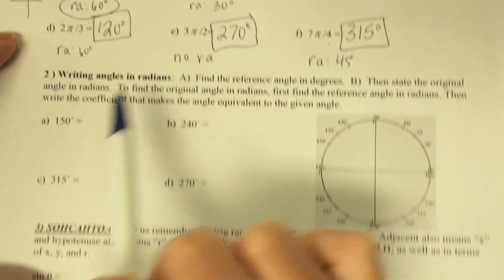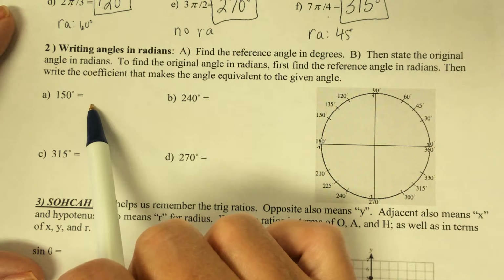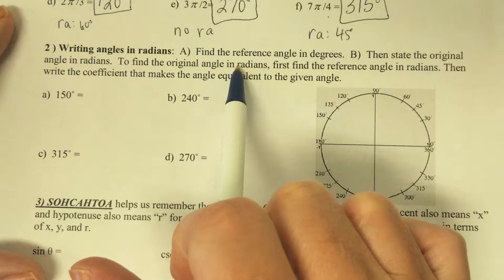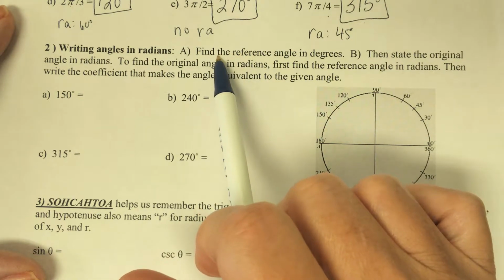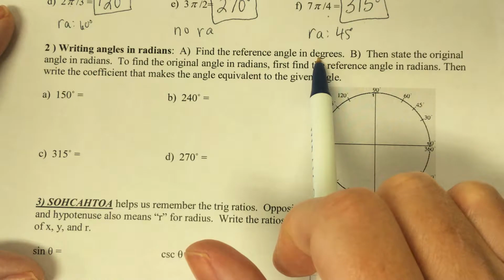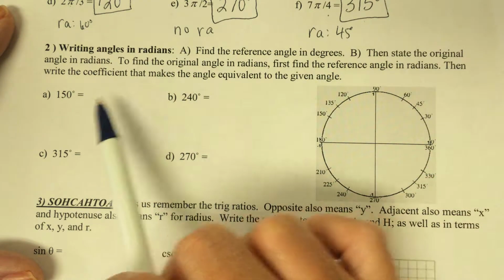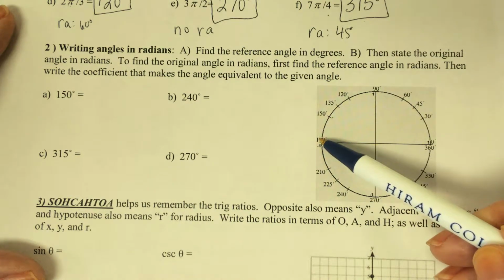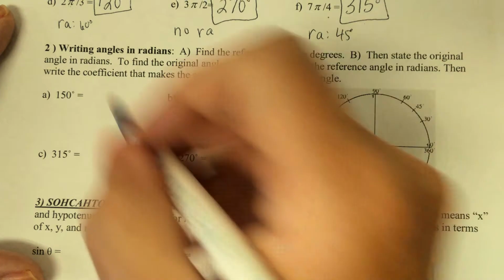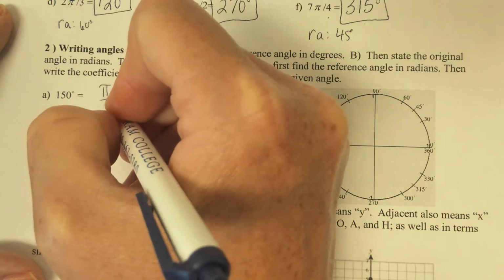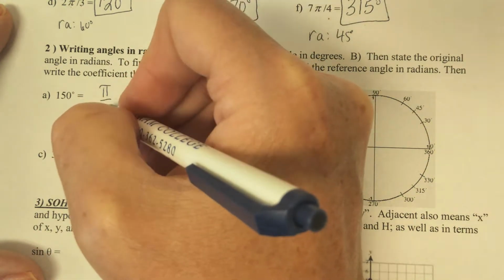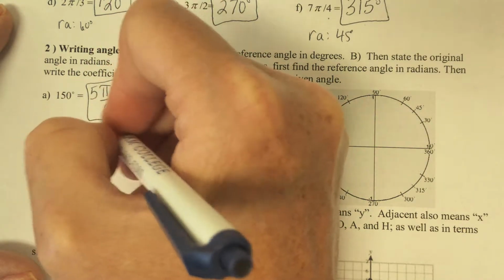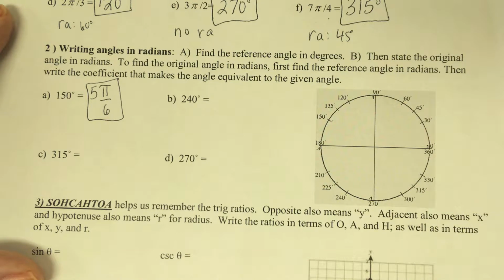This way is a little bit easier than going in this direction. But the fastest way to do this is to first of all find the original angle. Actually, let's do this. We're going to find the reference angle in degrees. Once we know that, then we can figure out what this is in radians. So what's the reference angle? How far is it from 150 to 180? And so what's 30 degrees? Pi over 6. So this is 30. 30 times what is 150? So this is 5 pi over 6. That's the fast way to convert.